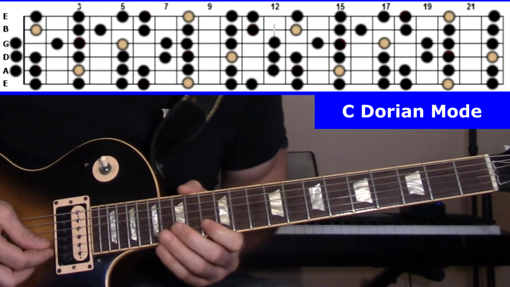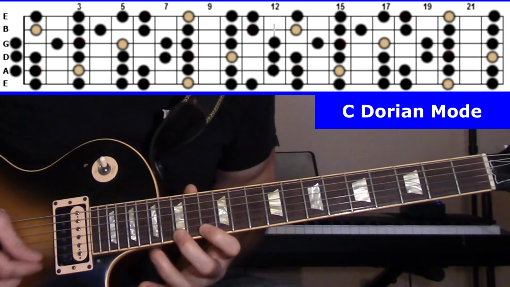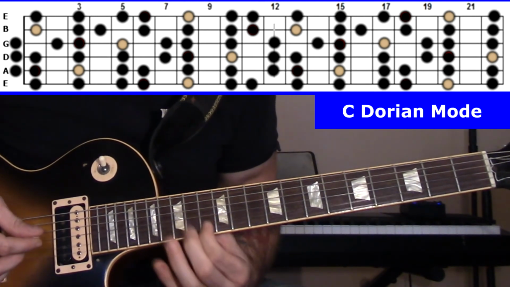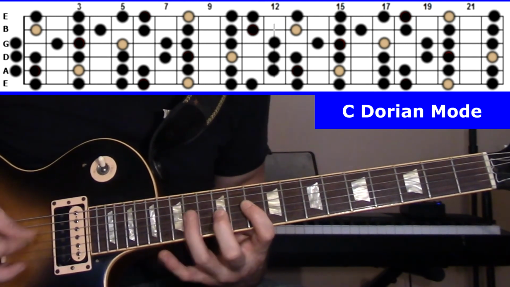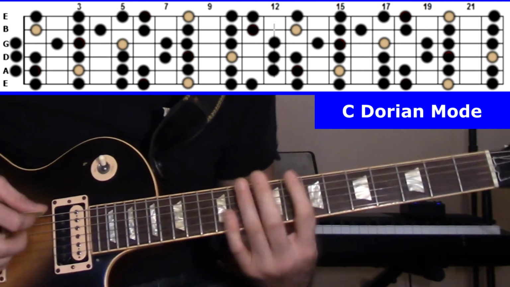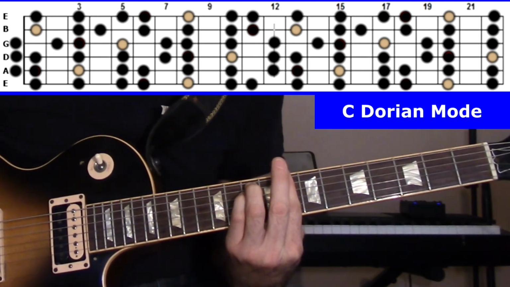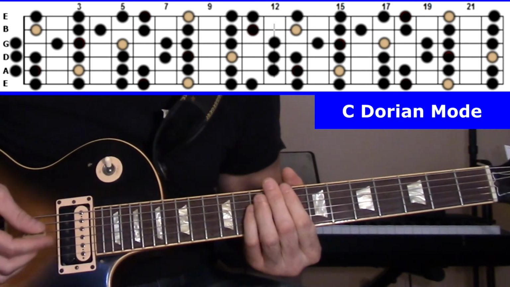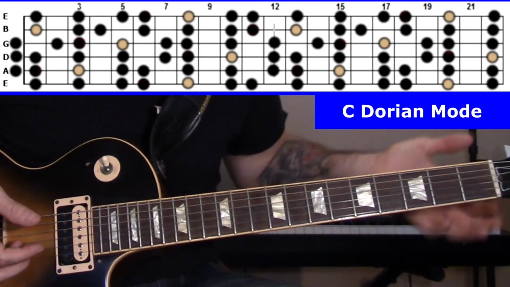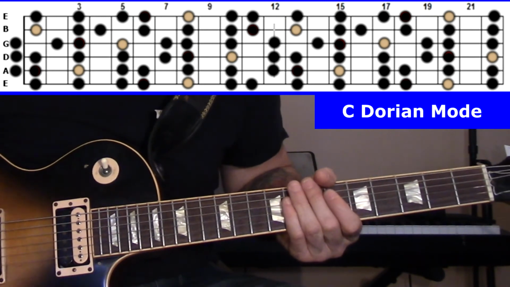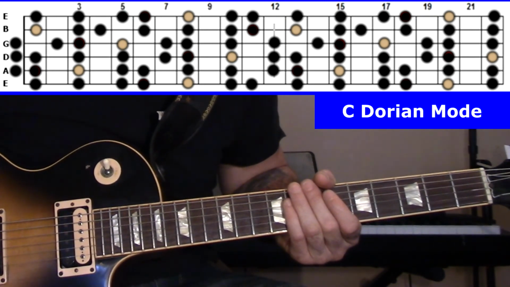So right there you have your little Dorian mode thing. Okay, so that's essentially what notes you would add to any pentatonic position in order to create the Dorian mode.